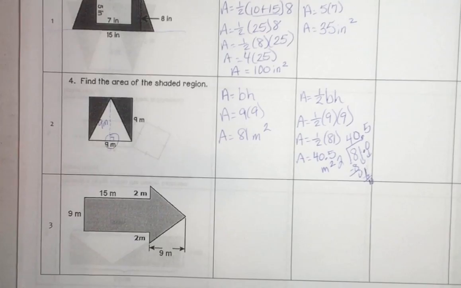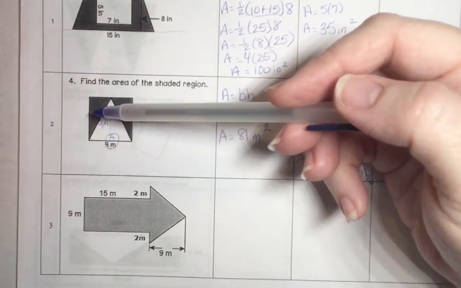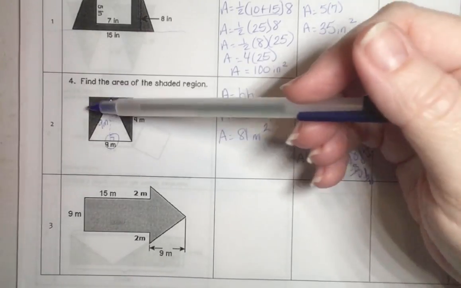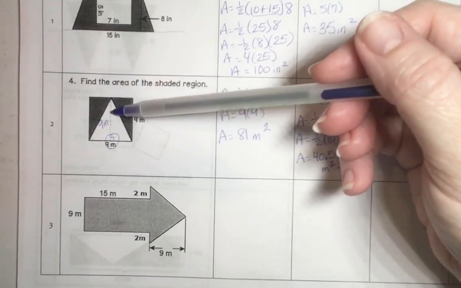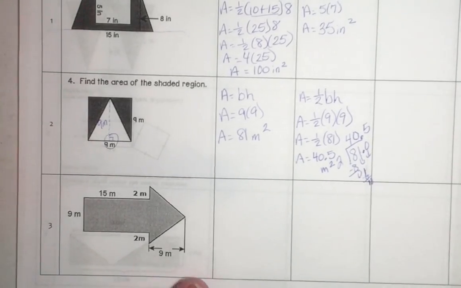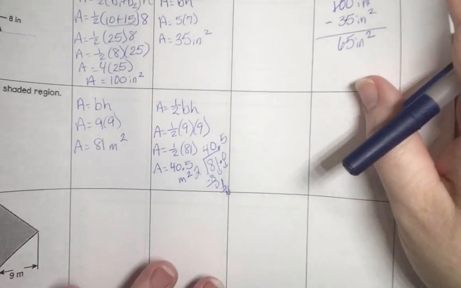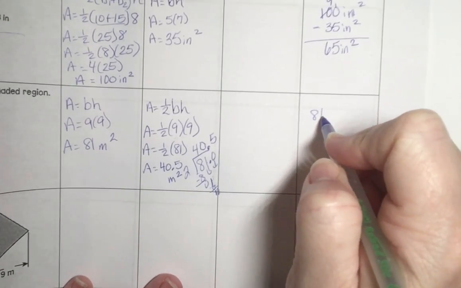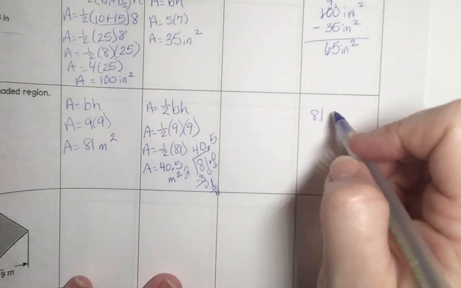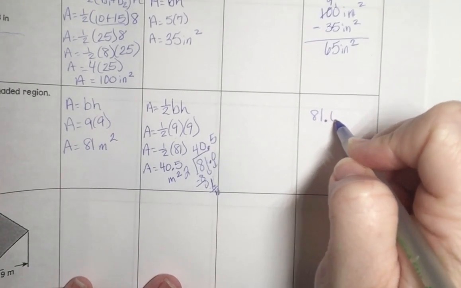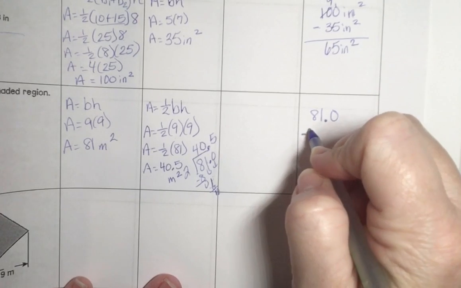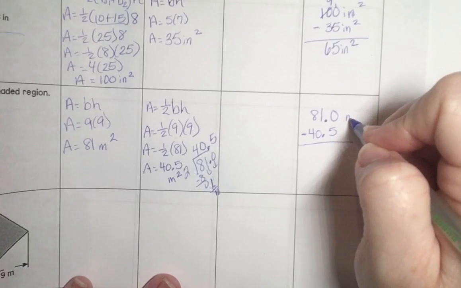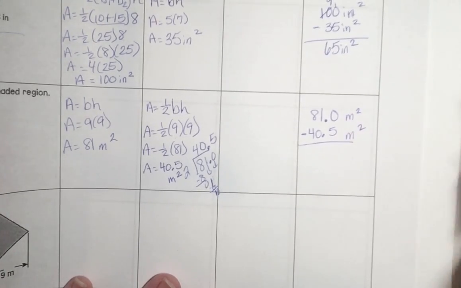40.5 square meters. Okay, so I want the shaded region. So I just want these pieces here. So that means I got to take the area of the square and take out the area of the triangle. And we know the operation that we use when we take out is subtraction. So we're going to say 81. And I know this one has a decimal, so I'm going to put my decimal and add my 0. And then minus 40.5. Remember, you have to line up your place values. And these are meters, square meters.